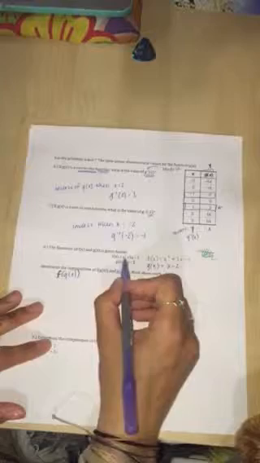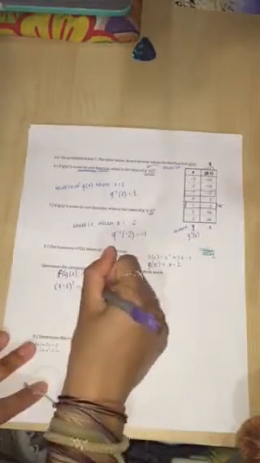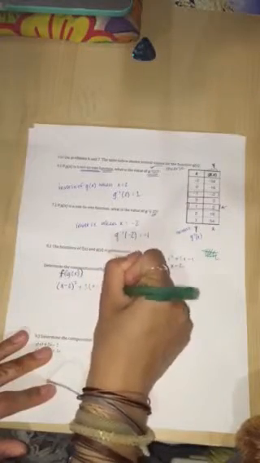So I'm going to first look at my f function, and everywhere I see an x, I'm going to replace it with my g function. So the first thing I see is an x in my f function, so I'm going to do x minus 2. And then let's pick back up with the rest of my f function, plus 3 times x minus 2 minus 1.